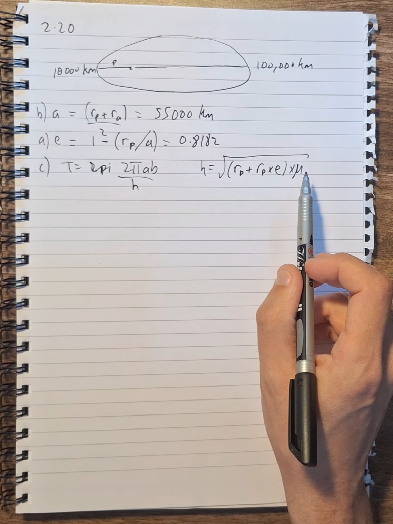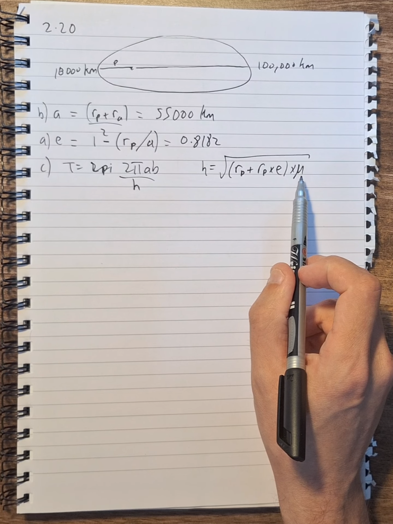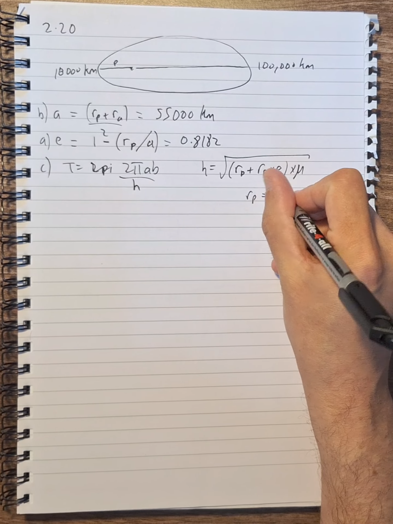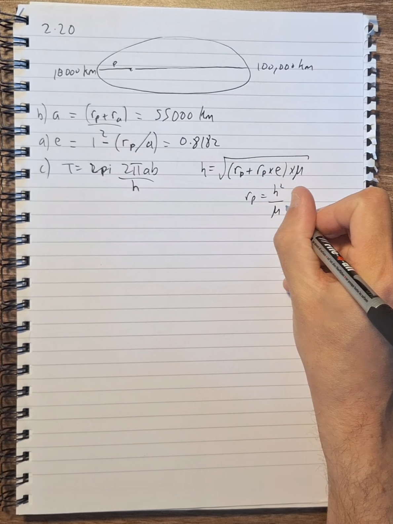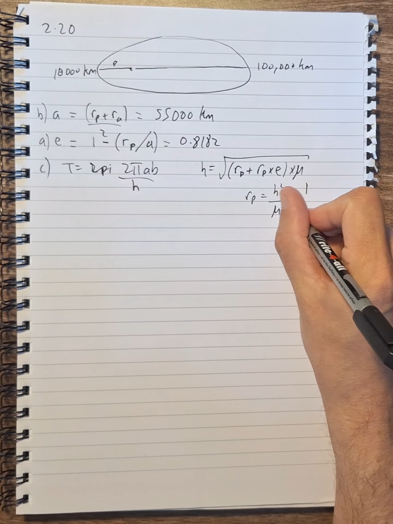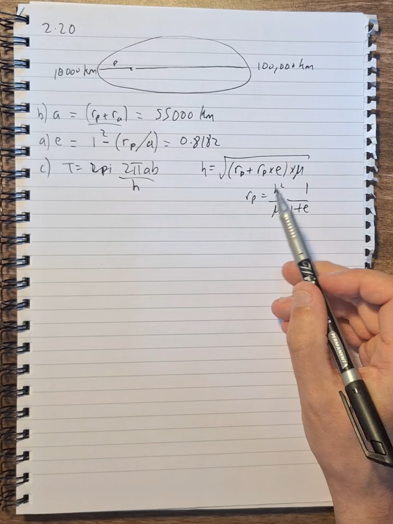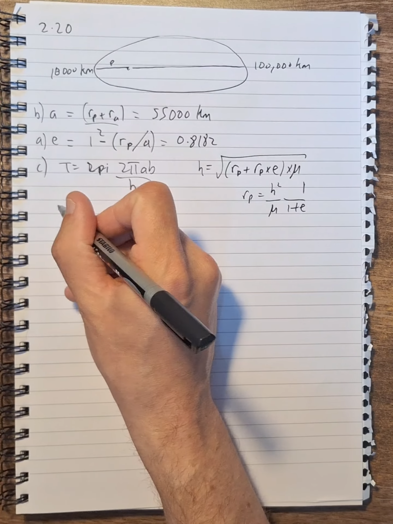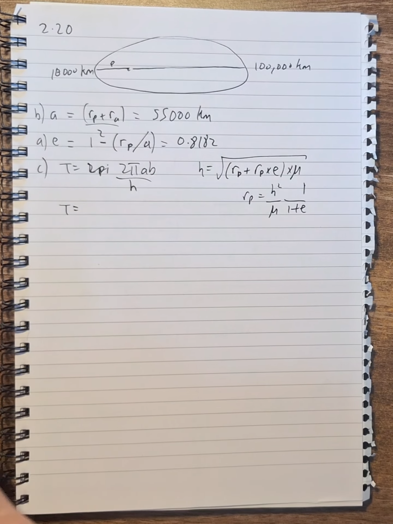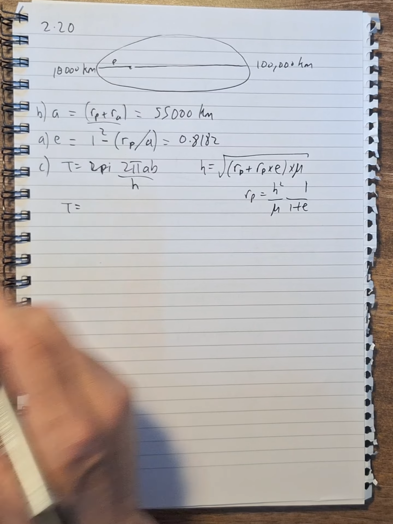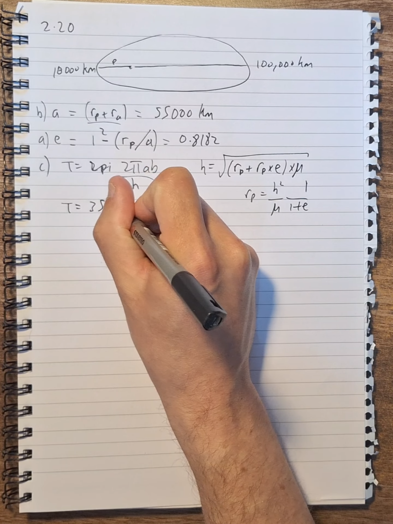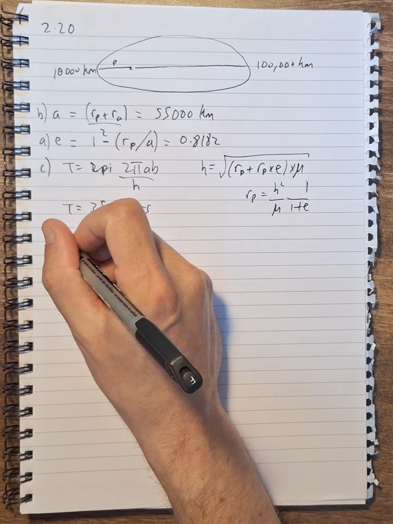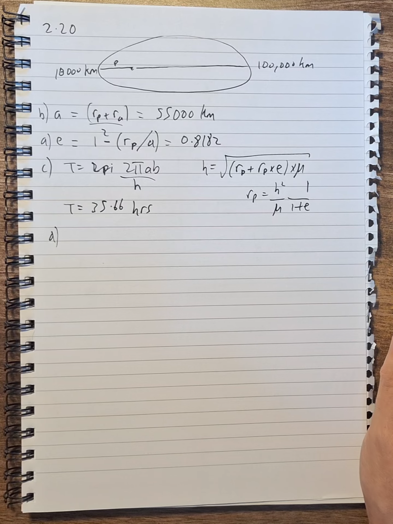This is a rearrangement of rp equals h squared over the gravitational constant times 1 over 1 plus e. So we rearrange, input into there, and T comes out to be 35.66 hours.